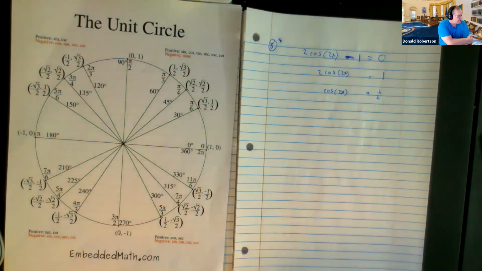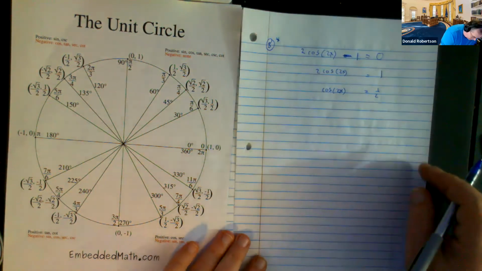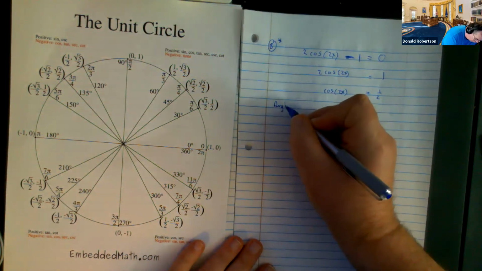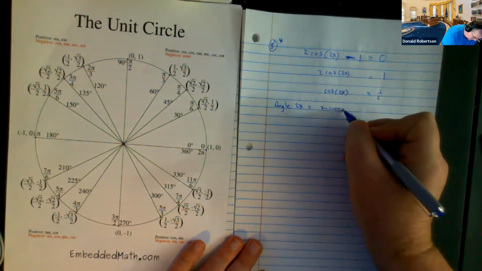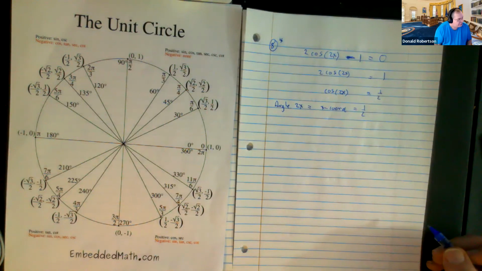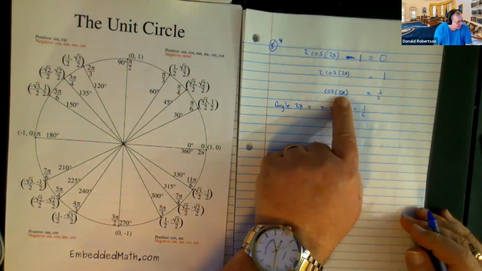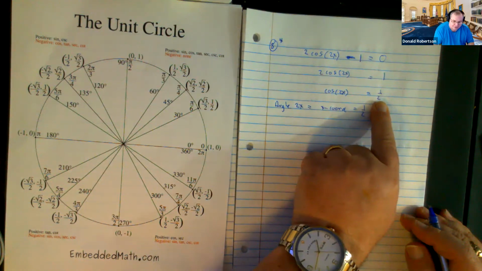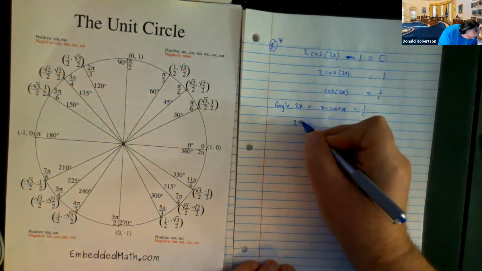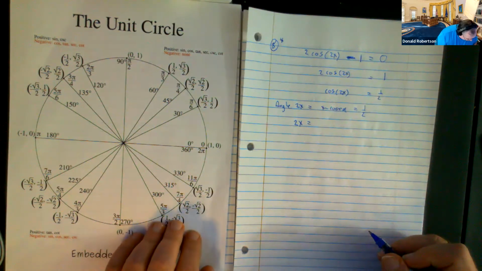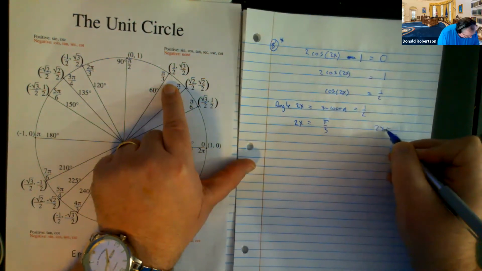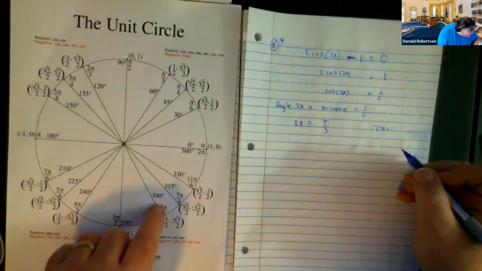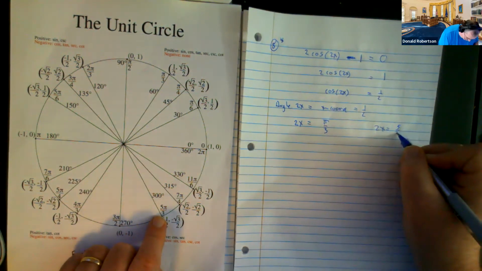So far, so good. Now, technically speaking, aren't we looking for an angle called 2x that has the property that its x coordinate is a half? You agree? An angle 2x whose x coordinate, because it's a cosine, is a half. And so we're looking for 2x. And when is the x coordinate going to be a half? It's going to be at pi upon 3. And the other place where the x coordinate is a half is down here somewhere, and that's at 5/3 pi.